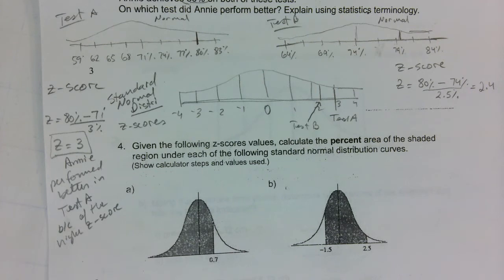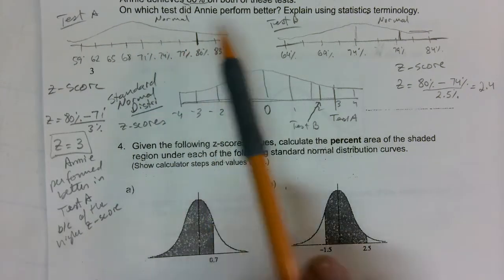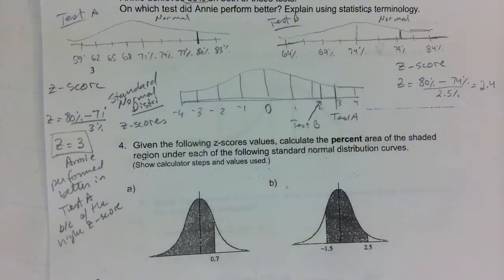And you're probably scared now. It's like, what? All of this just for 3 marks. I mean, 3 marks were involved. You do not, I repeat, you do not have to draw any of these normal curves, unless you really want to, if you have the time. All you would have had to do here is find the z-scores of both, then tell me which one did better and why.